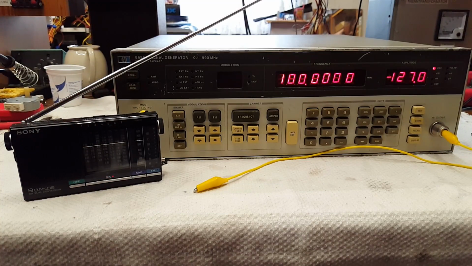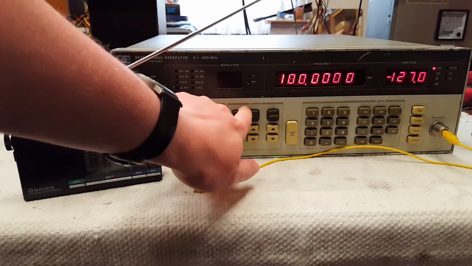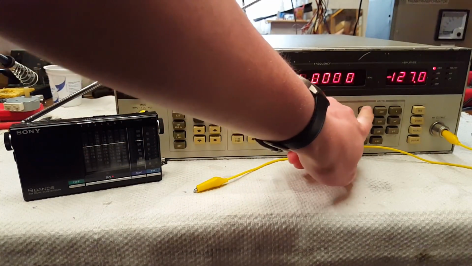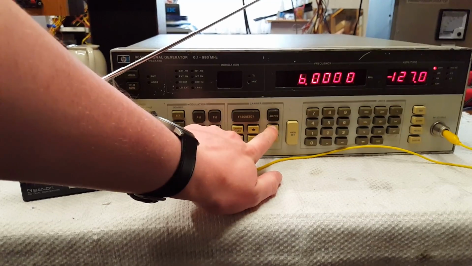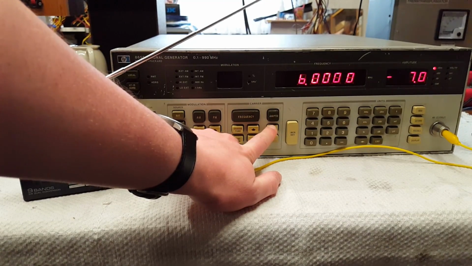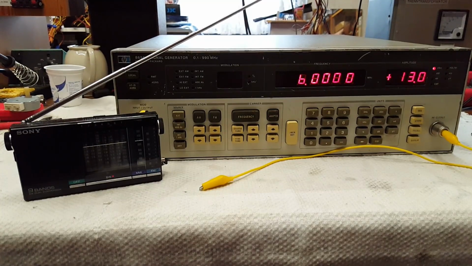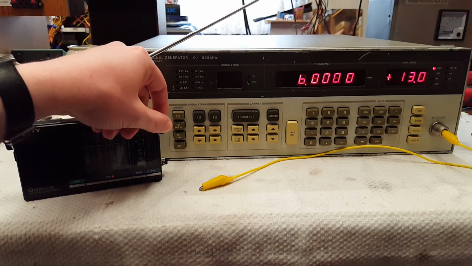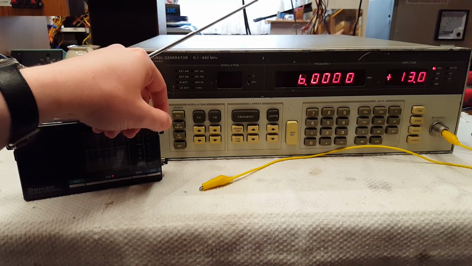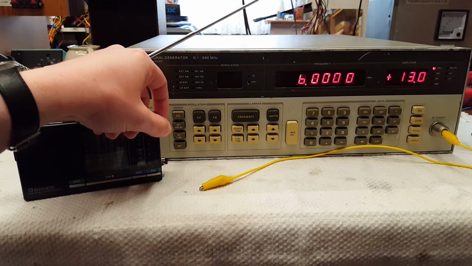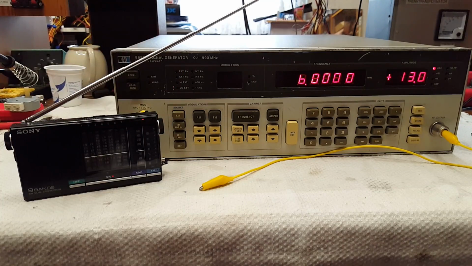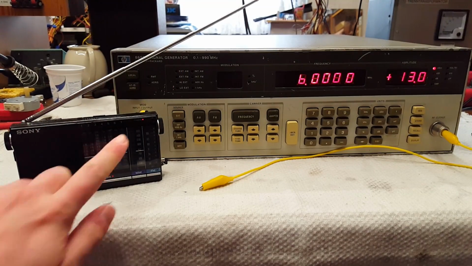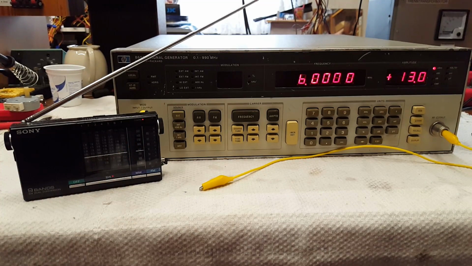We're in the shortwave range, and I want to program this for 6 megahertz. And we have to raise the amplitude to the maximum. And if I now tune the radio, which is hissing, to 6 megahertz, once I got the tuning right, there is silence and the tuning light comes on. But we can do more than that.